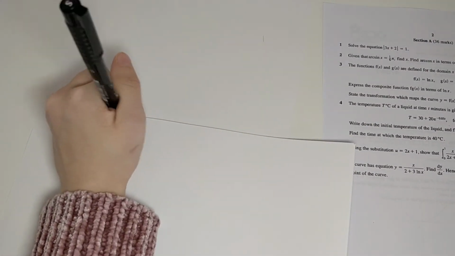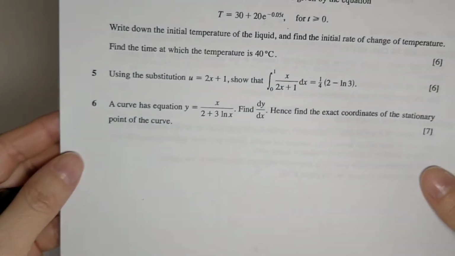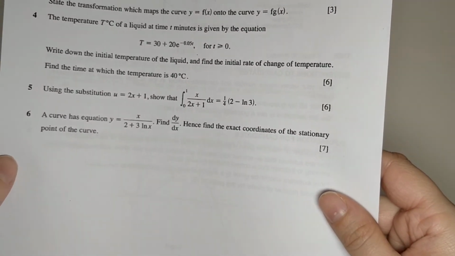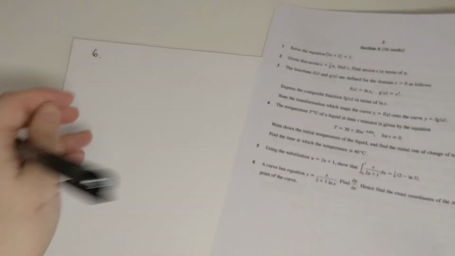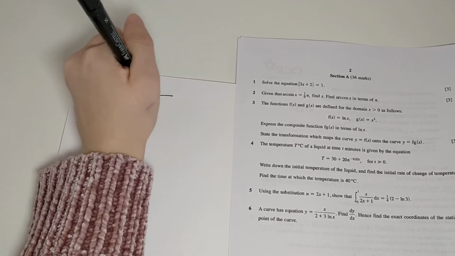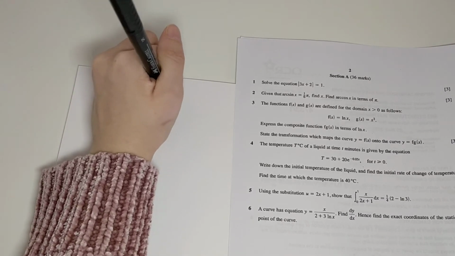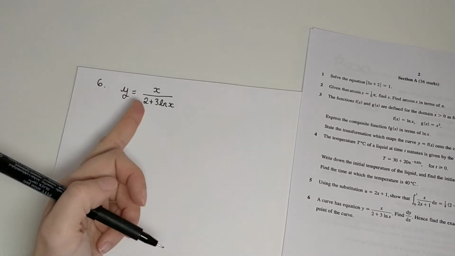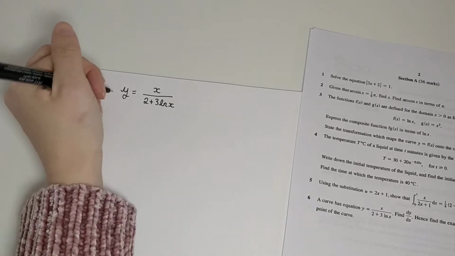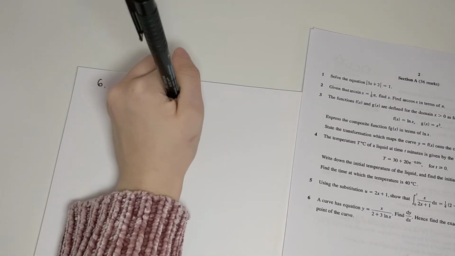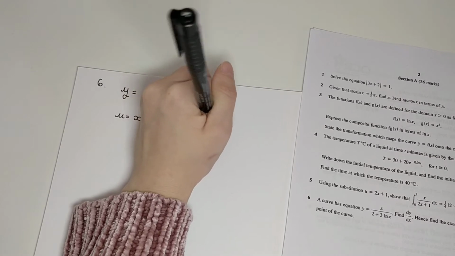Question 6. A curve has equation y equals x over 2 plus 3 log x. Find dy by dx, hence find the exact coordinates of the stationary point of the curve. Okay, this is a quotient, so I think I shall use the quotient rule. u equals x and v equals 2 plus 3 log x.